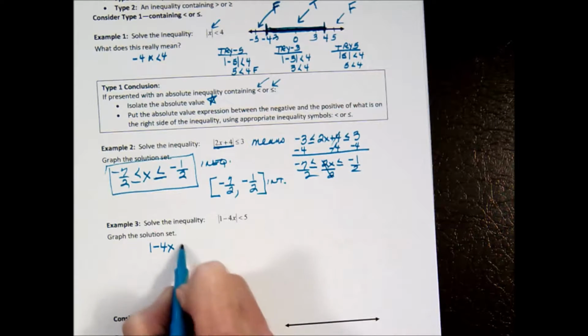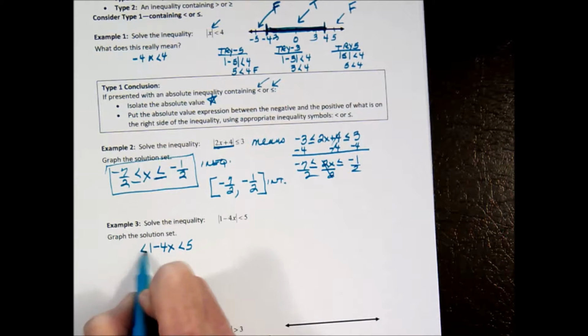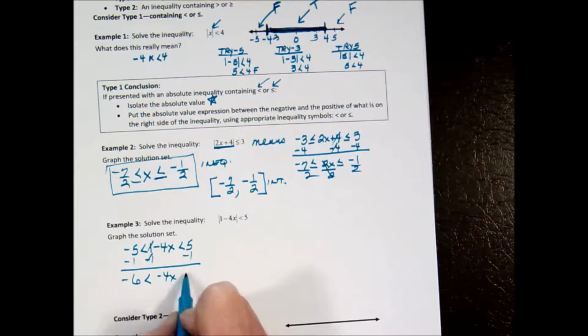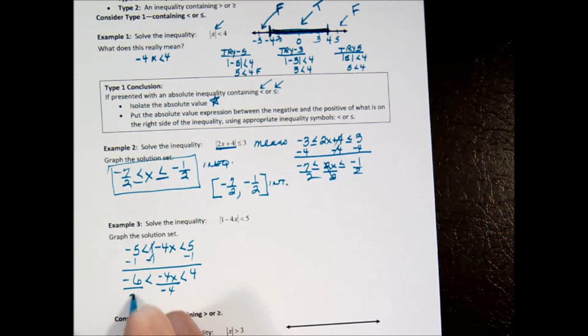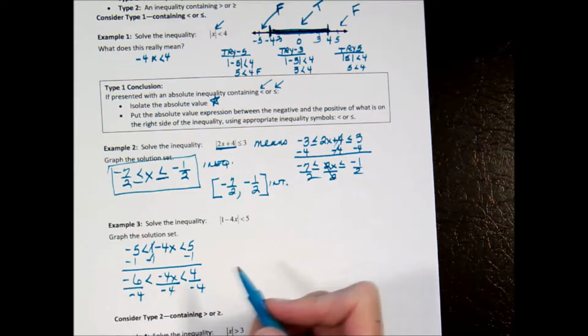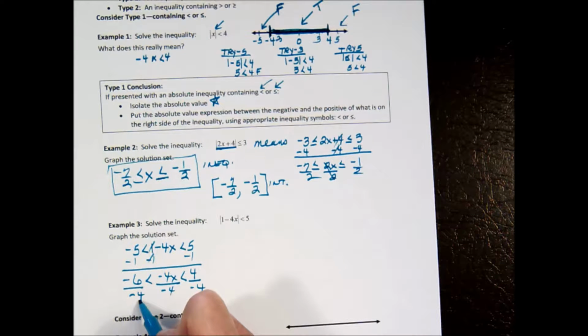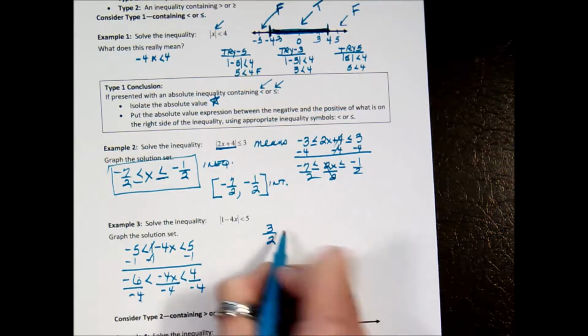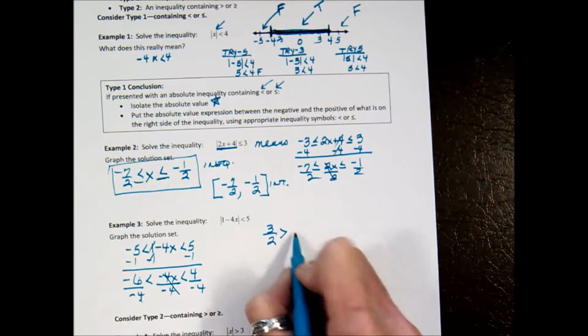Now I'm going to put less than 5, and then I'm going to put negative 5 on this side with the same symbol. Now I solve. I'm going to subtract a 1. I get negative 6, negative 4x, less than 4. I divide by negative 4, and we know what dividing by a negative does. Negative divided by negative is a positive, and that simplifies to 3/2. But because I divided by negative, I flip the sign.